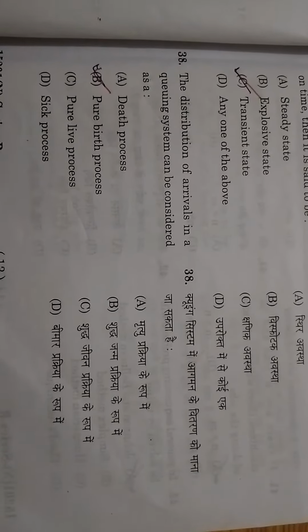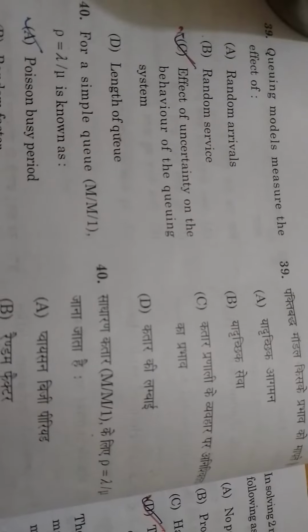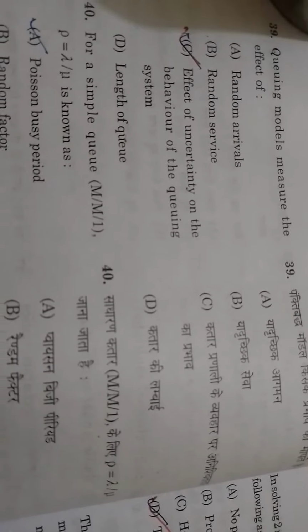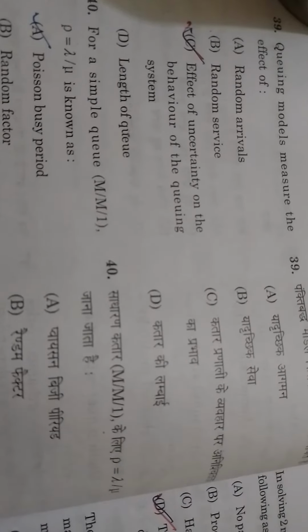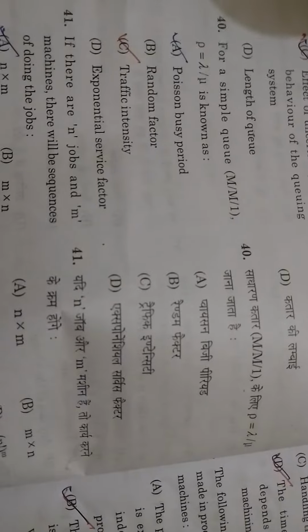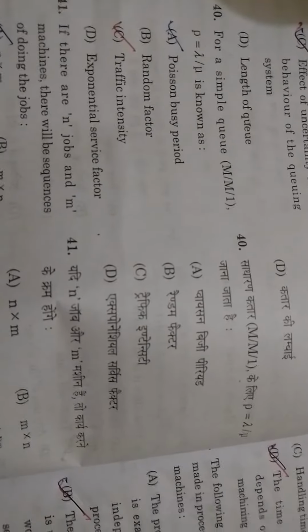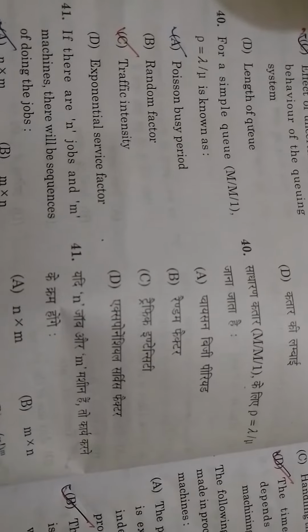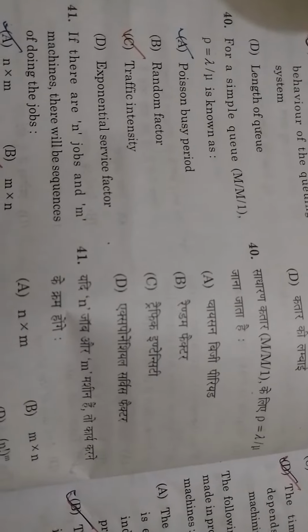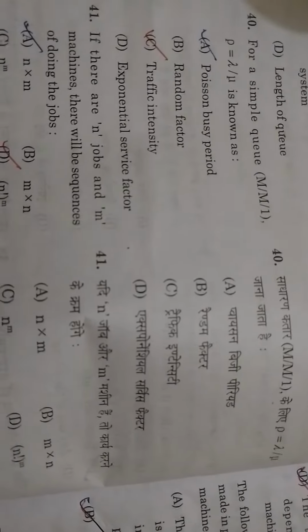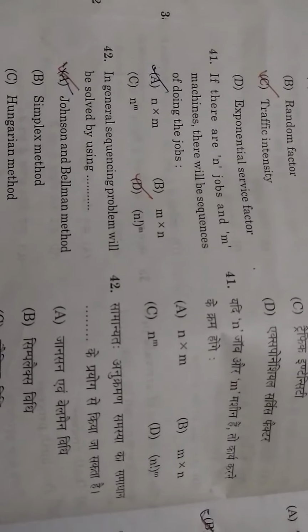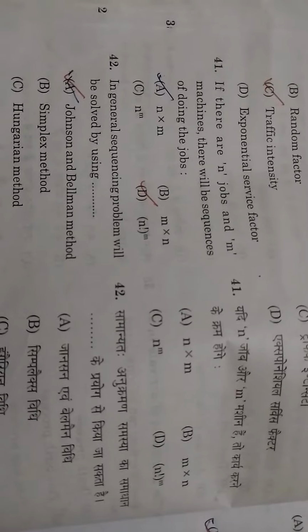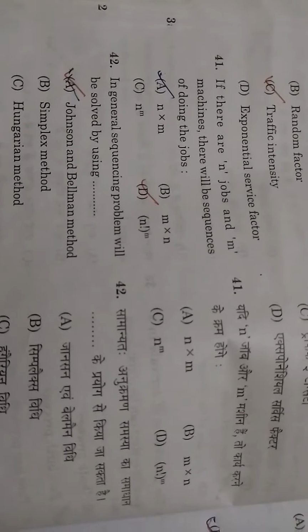Models measure the effect of uncertainty on the behavior of the queuing system. For a simple queue, M/M/1, P equals lambda by mu, known as traffic intensity. If there are n jobs and m machines, there will be a sequence of doing the jobs. The answer is n factorial to the power m.